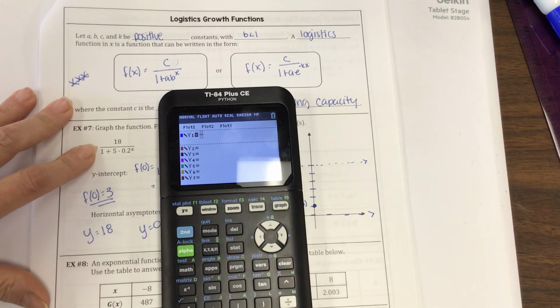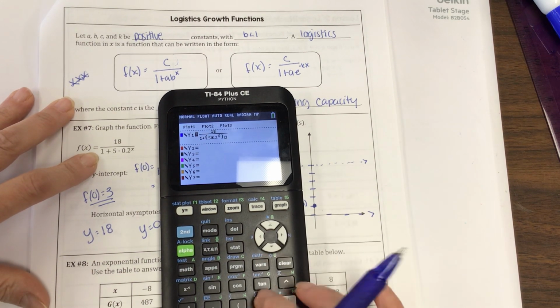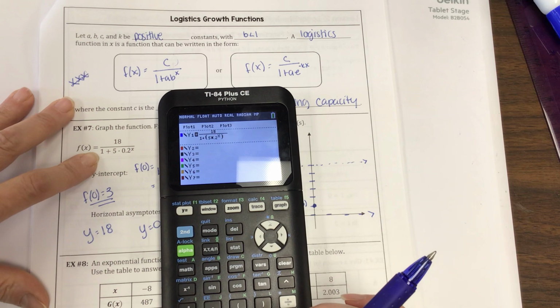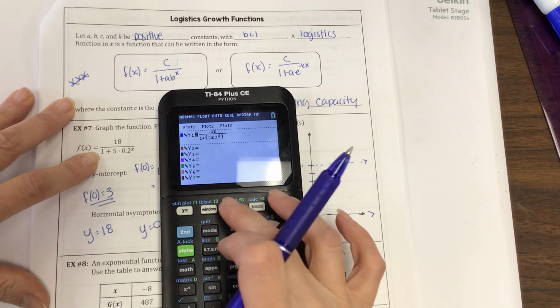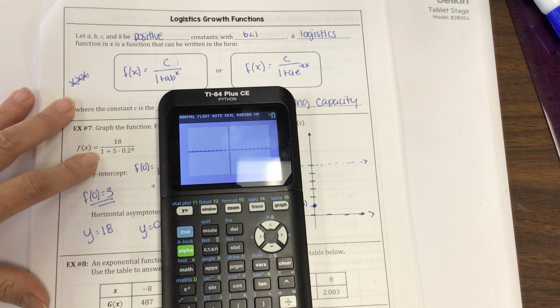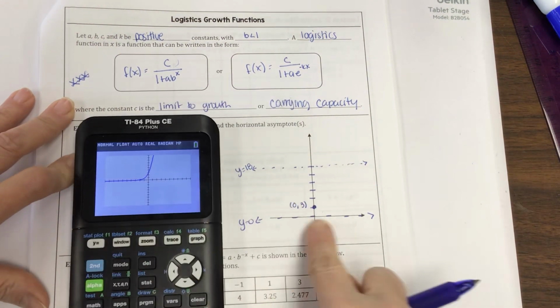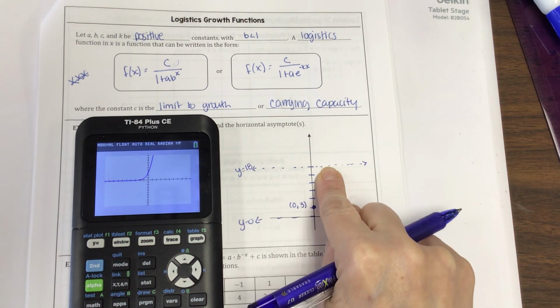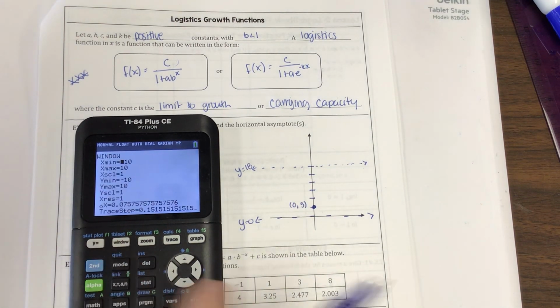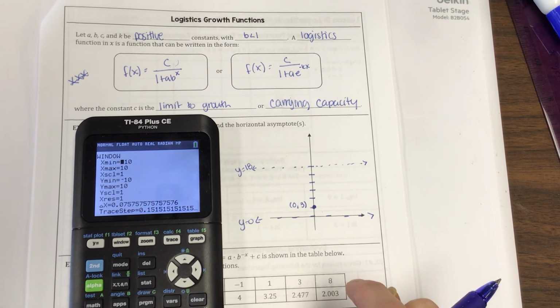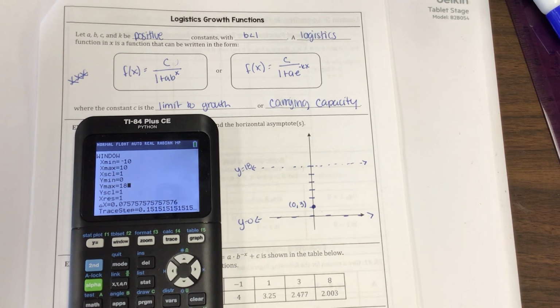So if you look at this as a graph, we know in a standard window we're not going to be able to see the top because we said it was between 0 and 18, right? So I'd have to go to my window and adjust that. And I'm adjusting which value, X or Y? Y. So my Y's are between 0 and 18, fair?